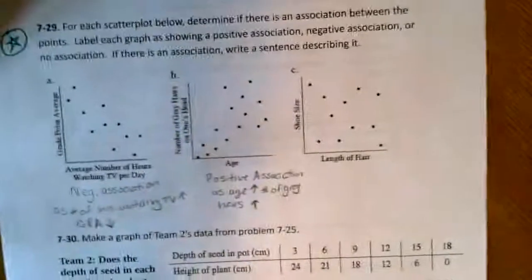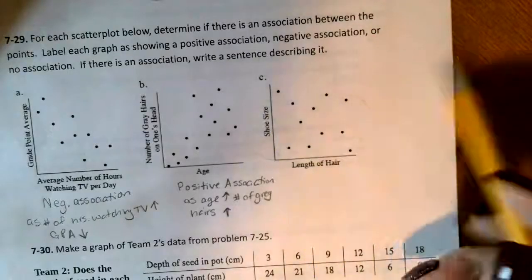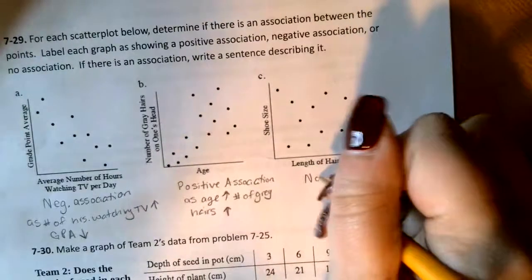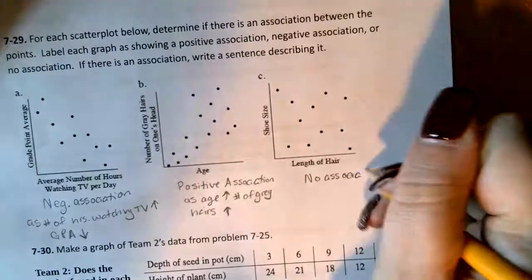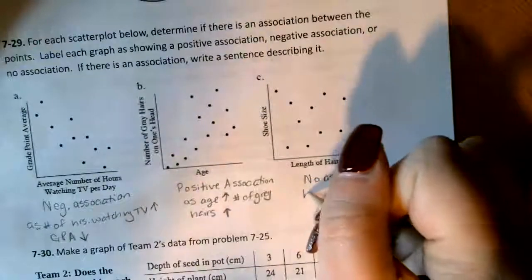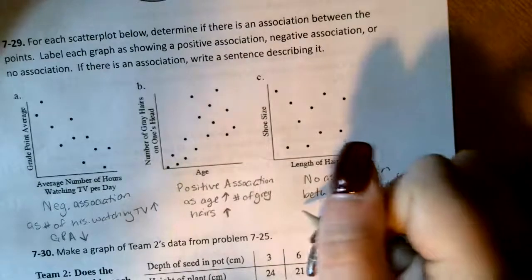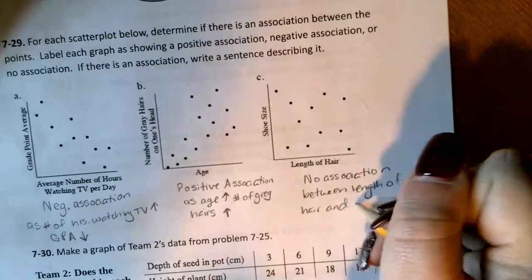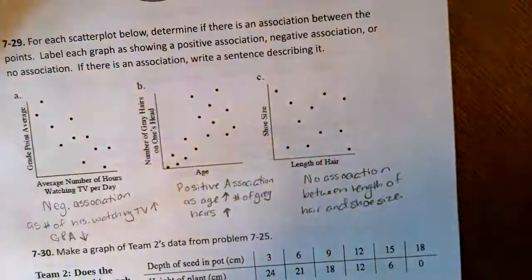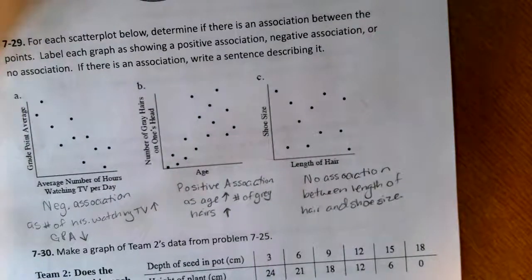Okay. All right, how about the length of one's hair compared to their shoe size? These dots are all over. There's not a general trend going up or down or across. So we would say no association. And we would say there's no association between length of hair and shoe size. Because you could have long hair and big feet, you could have long hair and short feet. It doesn't go either way, vice versa.